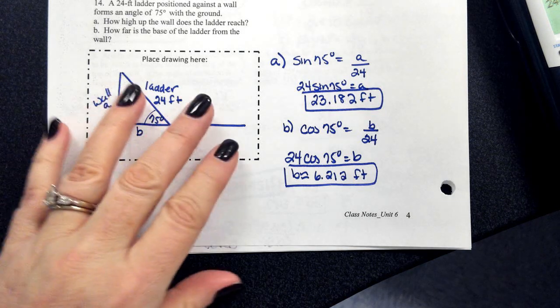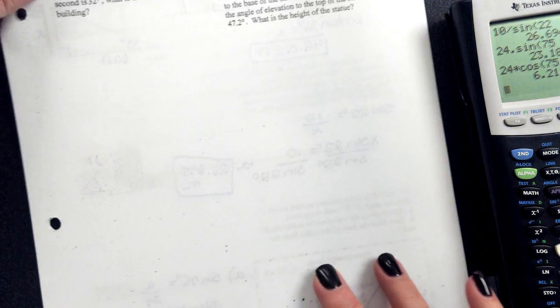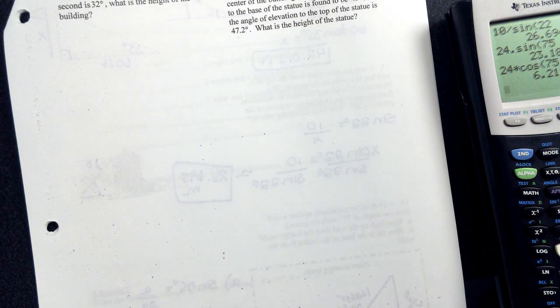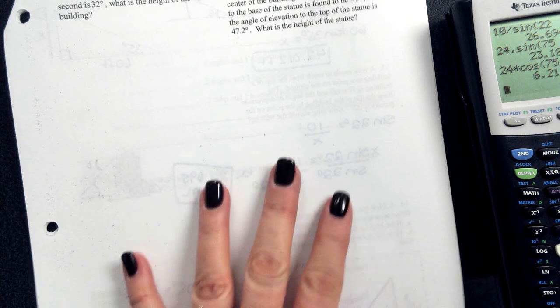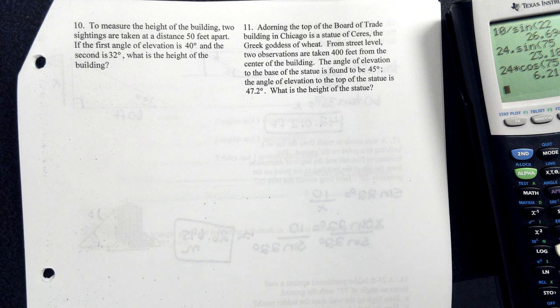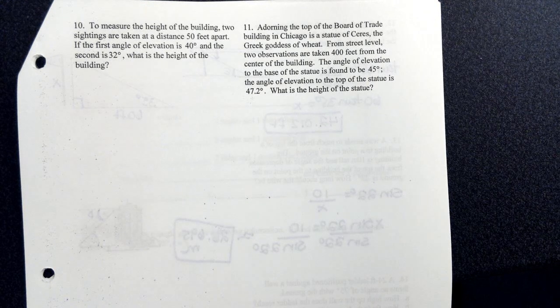All right, go back to page 3. Let's take a look at these other two problems. These last two problems, guys, will require a few more steps in order to answer the questions. So I wanted to do the basic ones first. That's why I skipped over them. Now let's go back to ones that are going to involve a little bit more work.